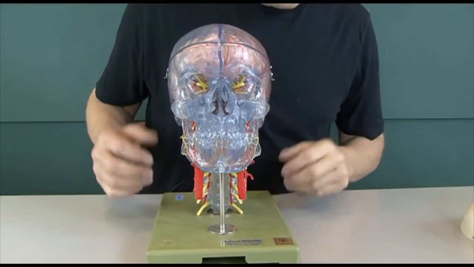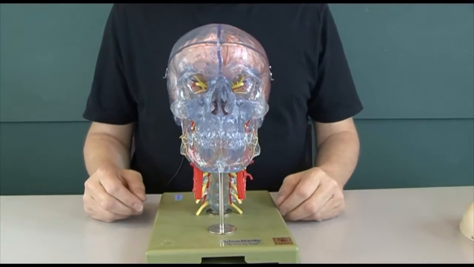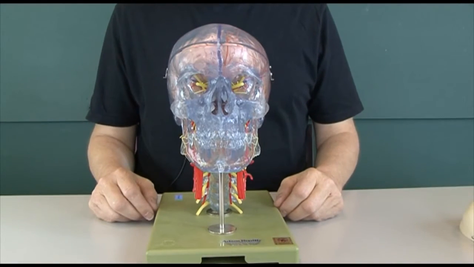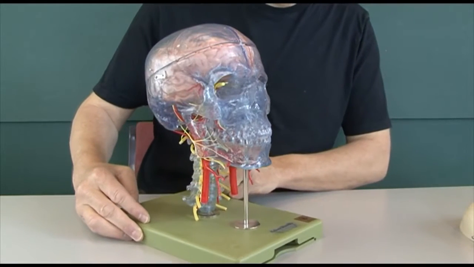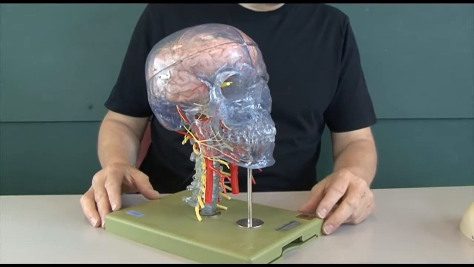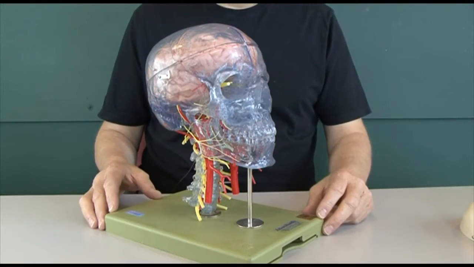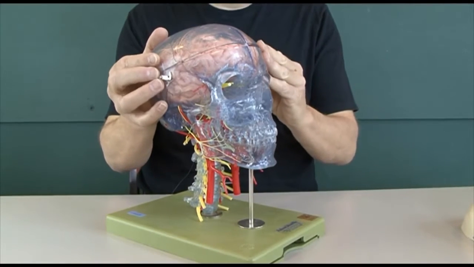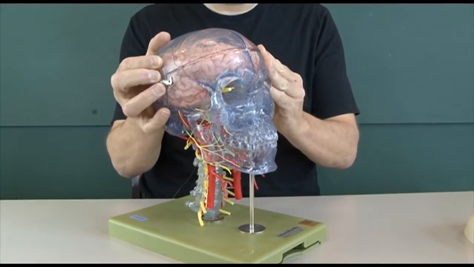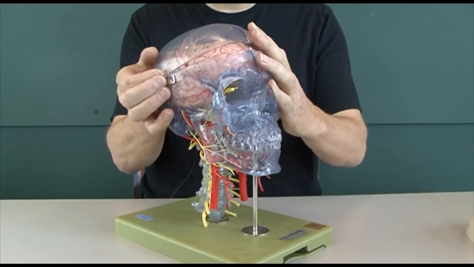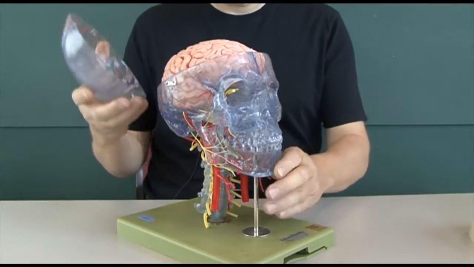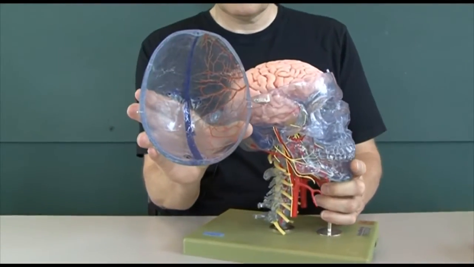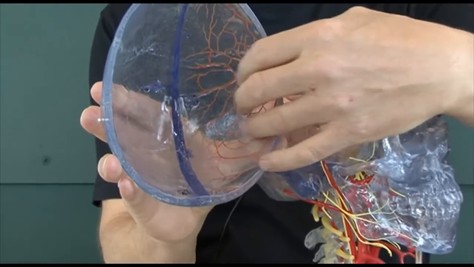So here we have a model of the whole skull to show the relationship between the skull and the brain. So we can see the various bones of the skull, and conveniently the top of this skull has been cut off for us, so we can take out the lid of the skull, revealing the lid of the skull here with some blood vessels.